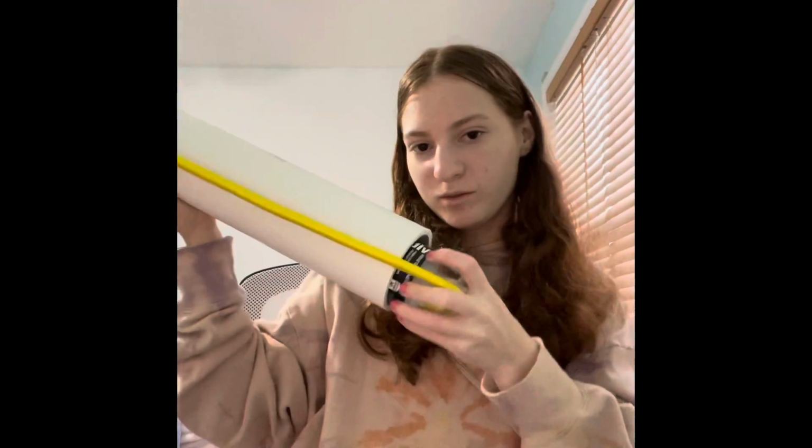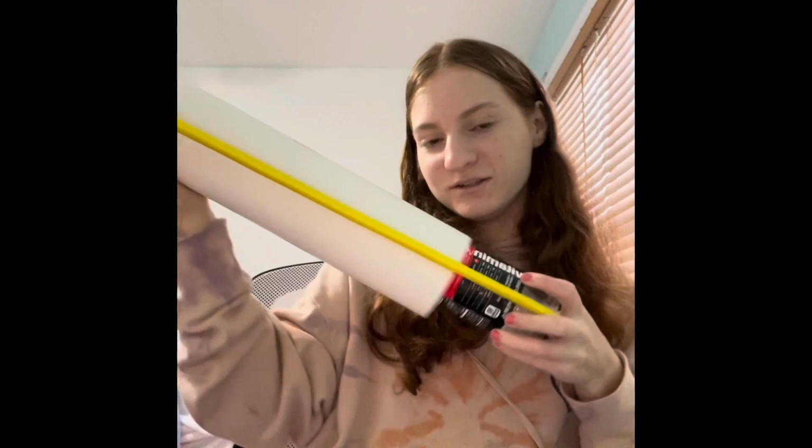And then you can stick a ball in at the top and hold it at an angle, and when you pull back on this part, it should project the ball out of the tube. And the next part will be a demonstration.